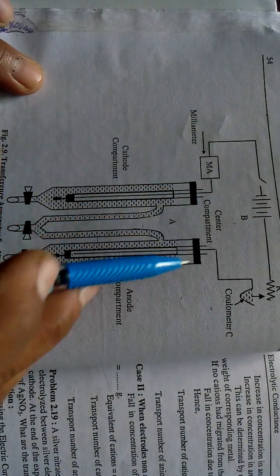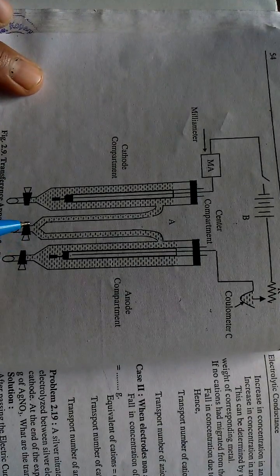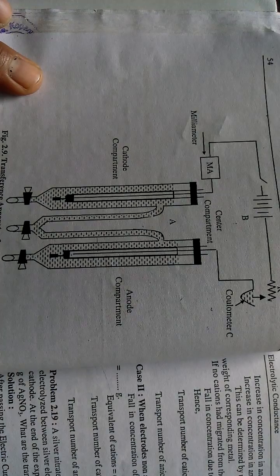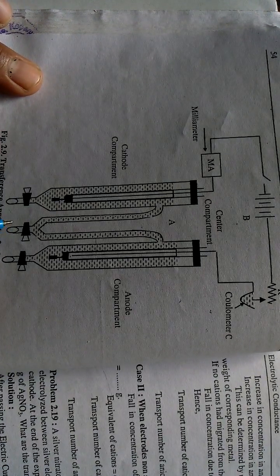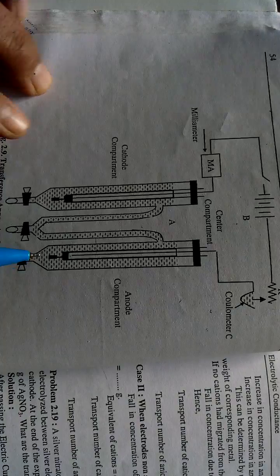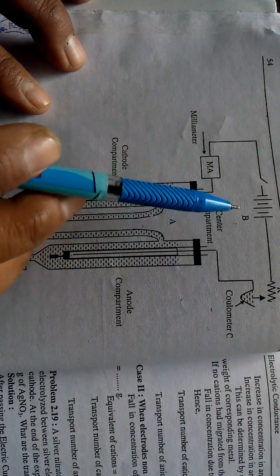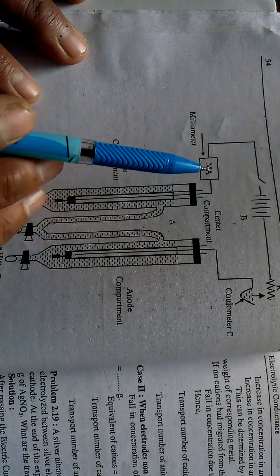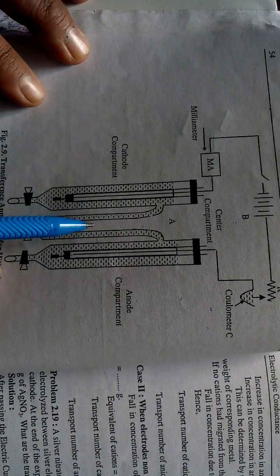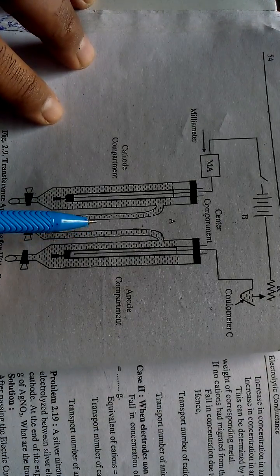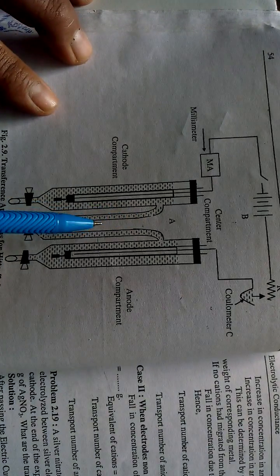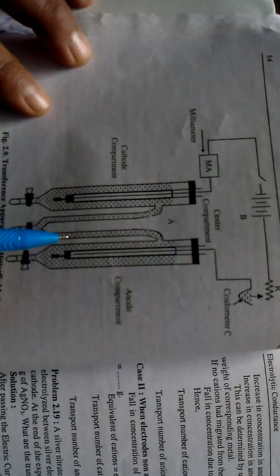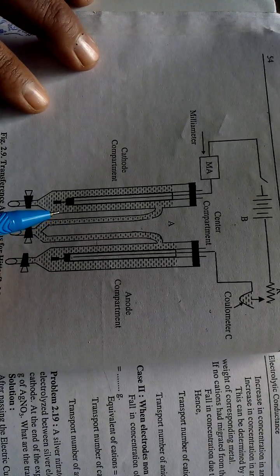So these are the simple important parts present in this apparatus, which is called the transference apparatus for Hittorf's method. Now, how is this method working? First of all, whenever the current is passed from this battery, it enters the center compartment in which we take the electrolytic solution. After the current enters this compartment, a chemical reaction starts, which is called electrolysis.